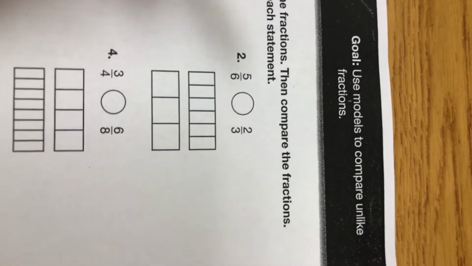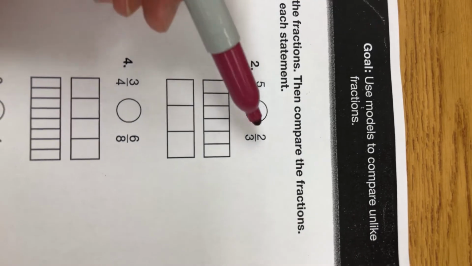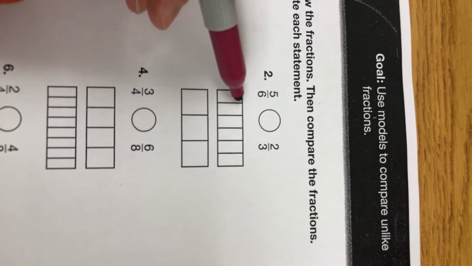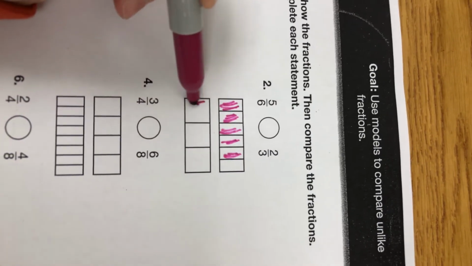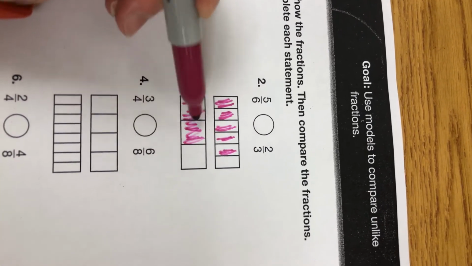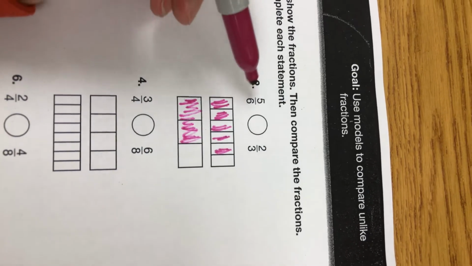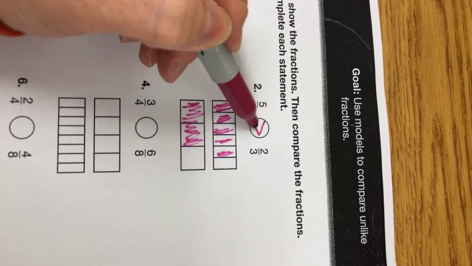If we move on to the next one, we have 5/6, and we're gonna compare that to 2/3. So I'm gonna shade in 5 of the 6, and then 2 of the 3. And what you'll see is obviously 5/6 is larger, so we're gonna say 5/6 is greater than 2/3.